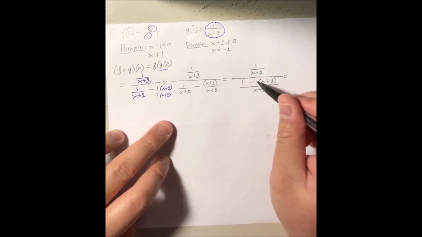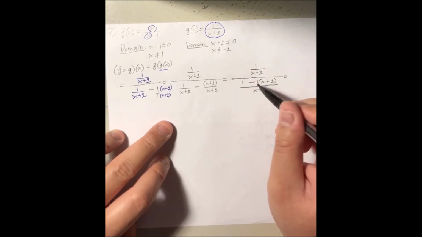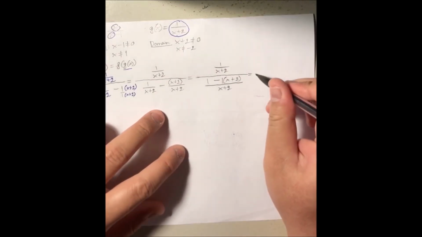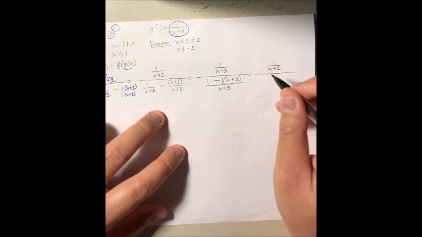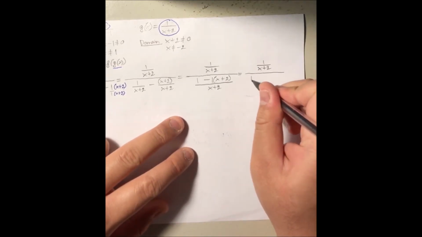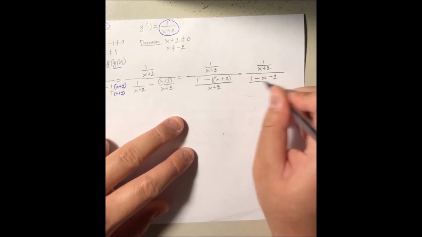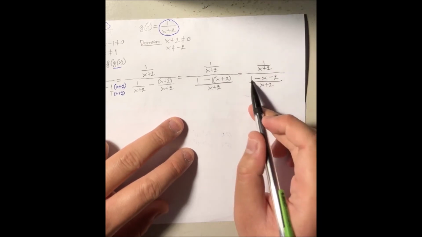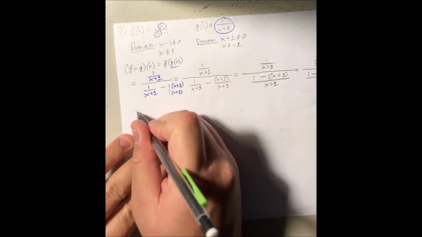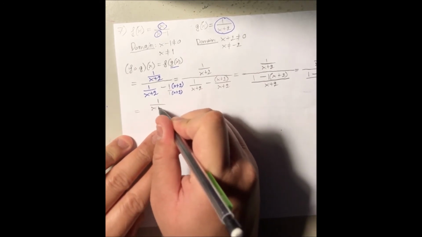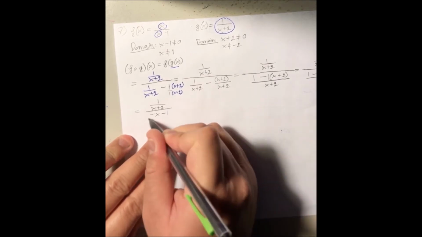Simplifying a little more by recognizing the fact that there's the invisible negative 1 on the front here, distributing this invisible negative 1 into the x plus 2, I'm going to have 1 over x plus 2 over 1 minus x and minus 2 all over x plus 2. But combining like terms with 1 and a minus 2, I'm going to have still 1 over x plus 2 all over negative x minus 1 over x plus 2.